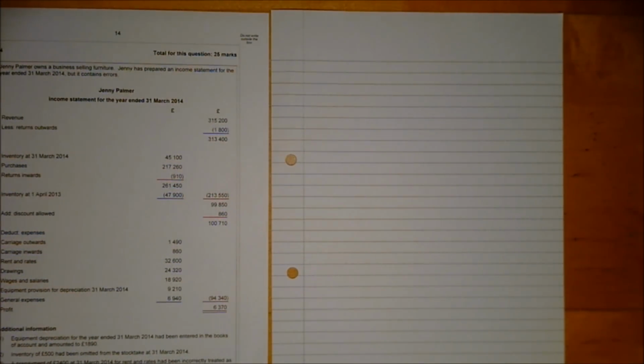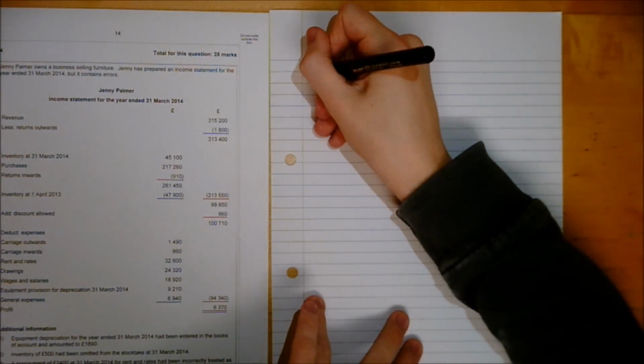So now on to part 4. So it's an income statement and a balance sheet, and we're given only 3 pieces of additional information. So this is question 4. So working 1.